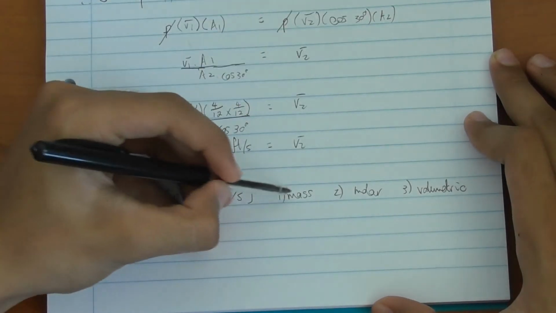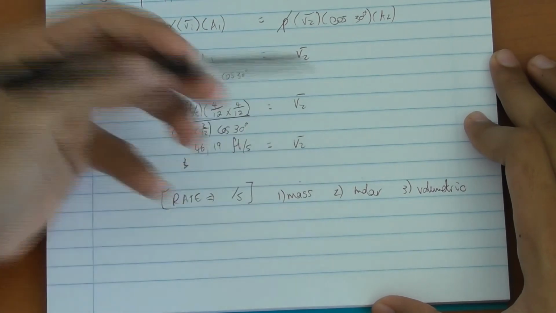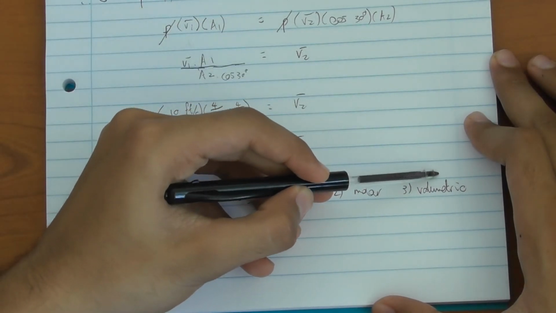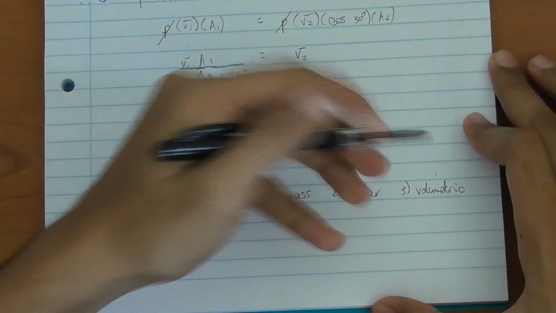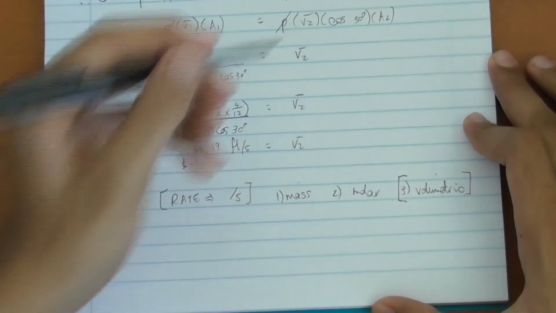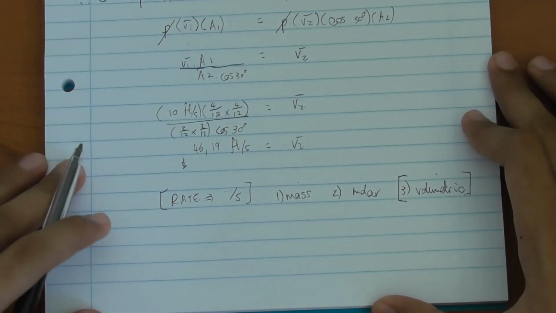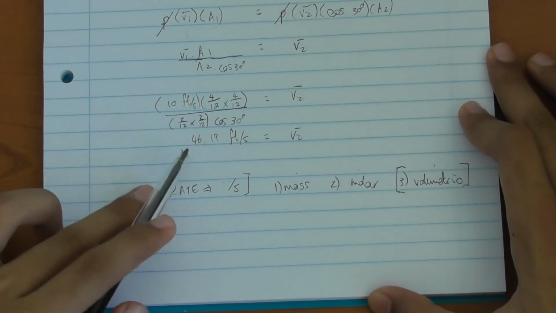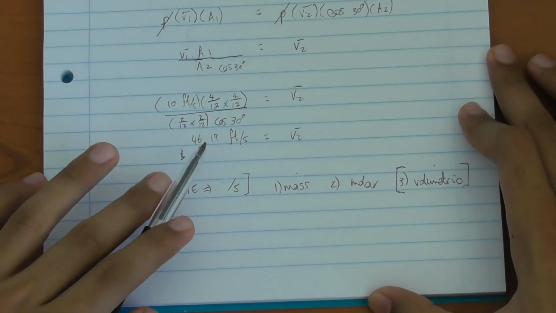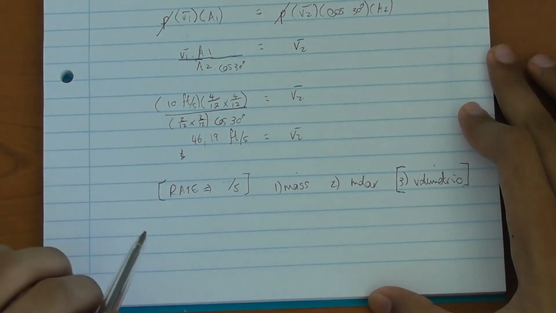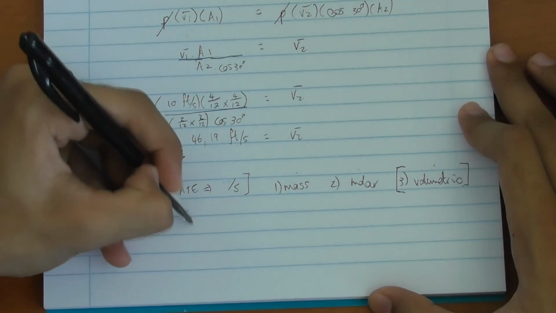Mass flow rate means kilogram per second, molar means mole per second, and volumetric means meter cubed per second. In this case, we're going to assume they are referring to a volumetric flow rate and give them the volumetric flow rate.